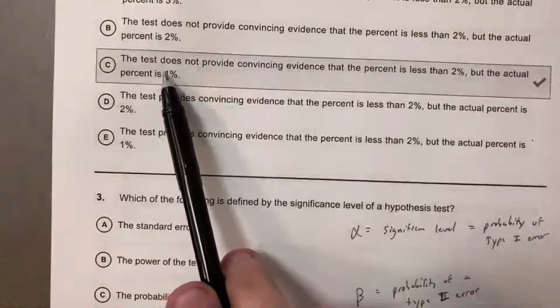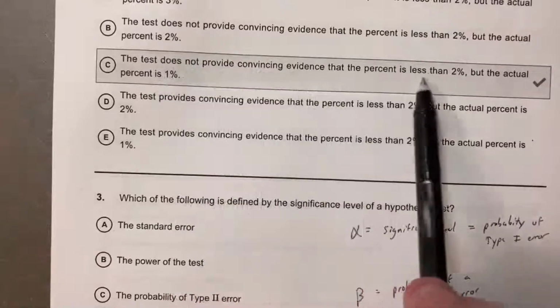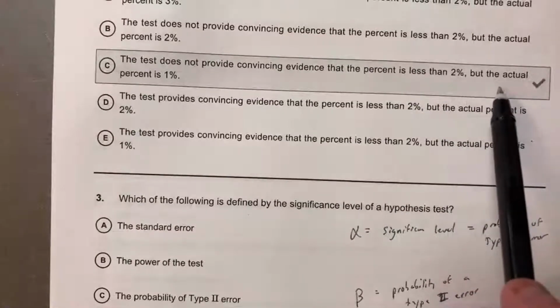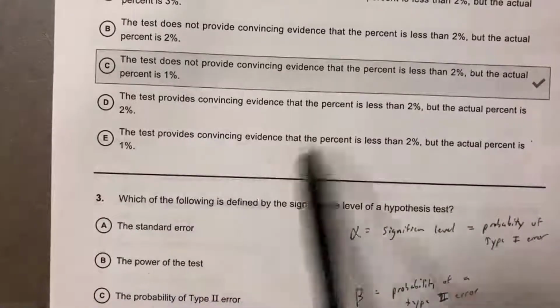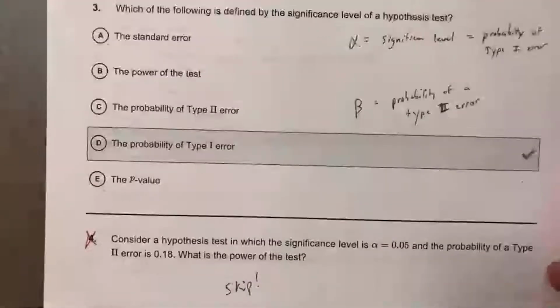There's not evidence to reject. The test does not provide convincing evidence that it's less than 2%, but in reality, the actual percent is 1%. But in reality, it is less than 2%. So C is the corresponding value for that.